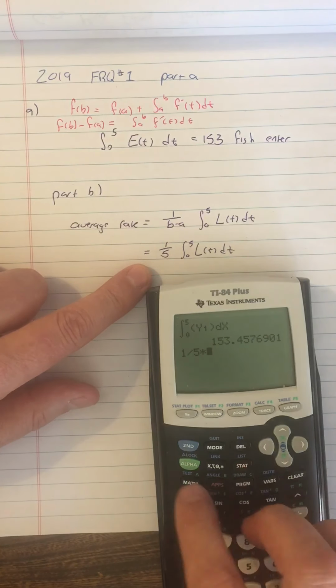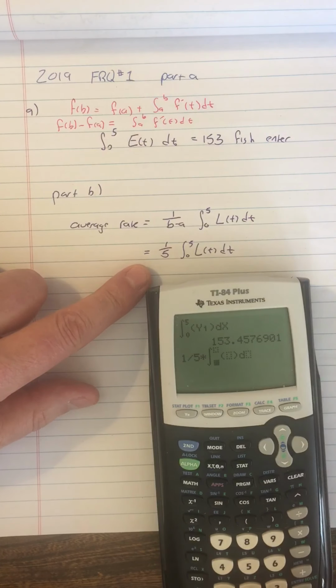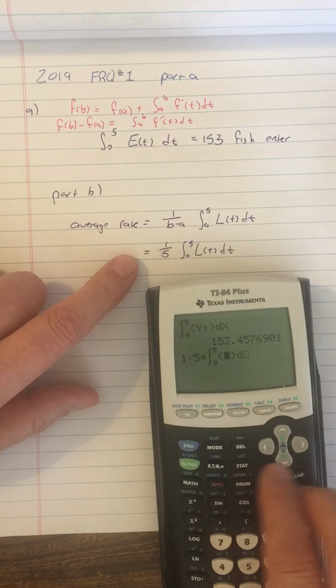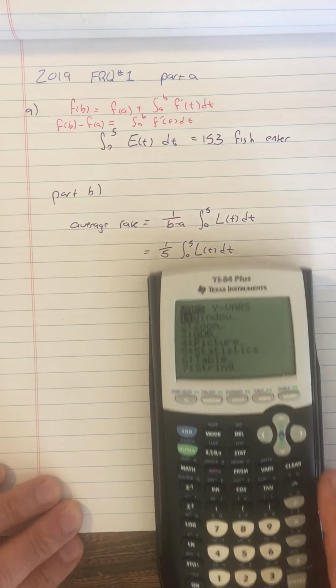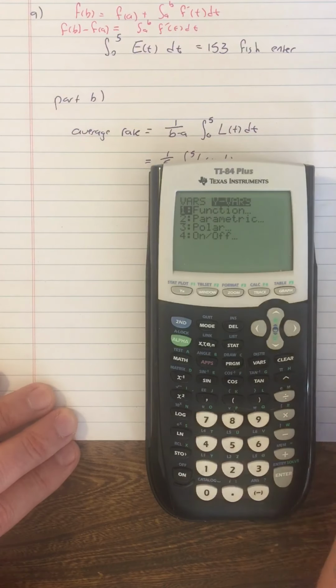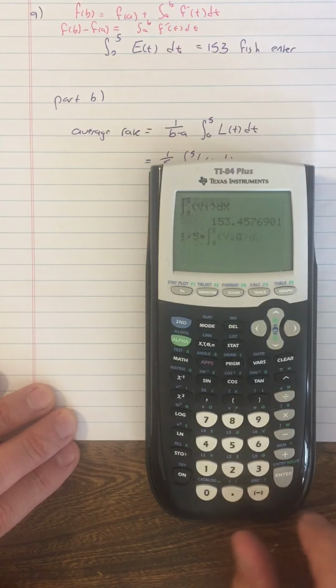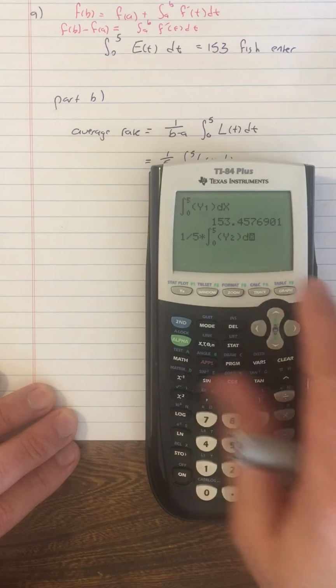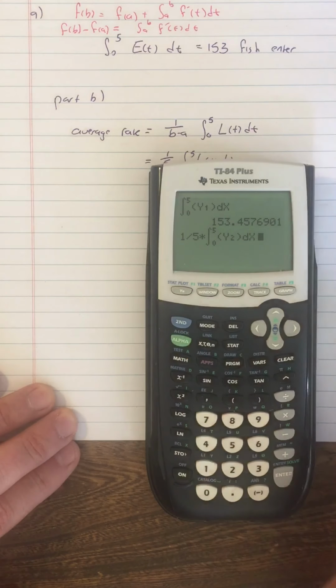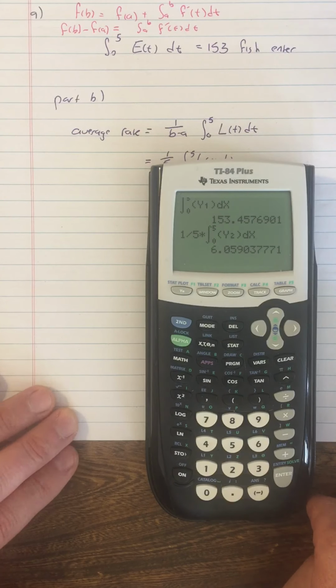And then we're going to do math 9 for integral, 0 to 5. And then since my L of t is y2, I just go variables, y variables, function. I have to drop down to y2 this time, y2, and I still have to put the variable of integration, which is x for the calculator's purposes, and I get 6.059.